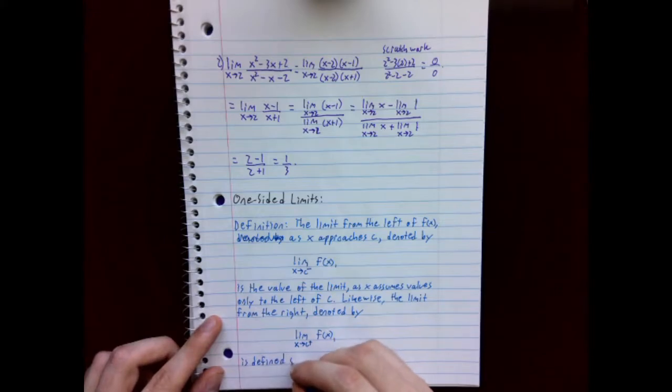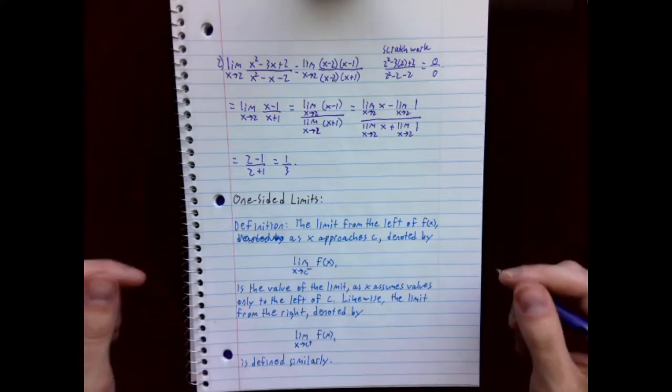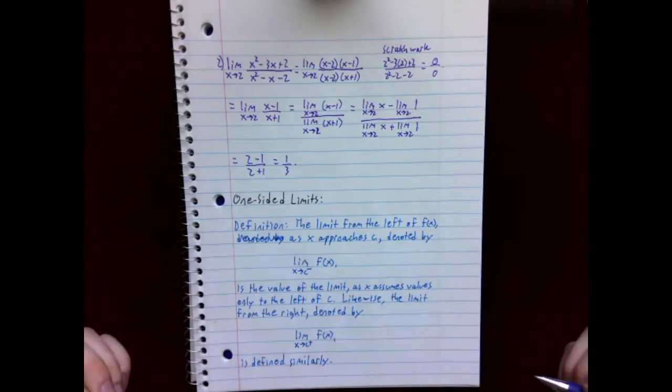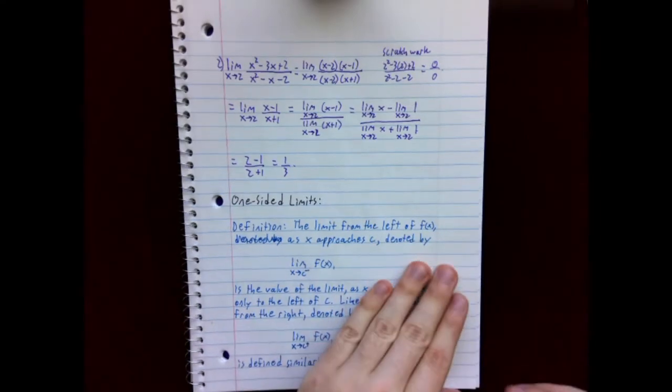So this is defined similarly. Okay, now that's a very informal and abstract definition, but let's maybe draw some pictures to get an idea of what we mean by this.